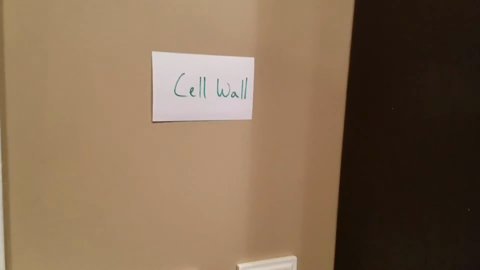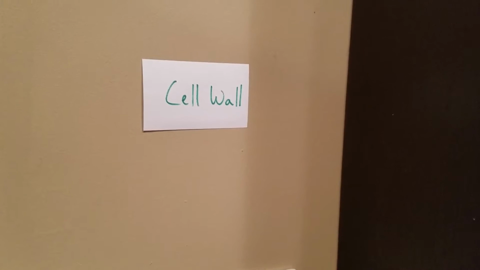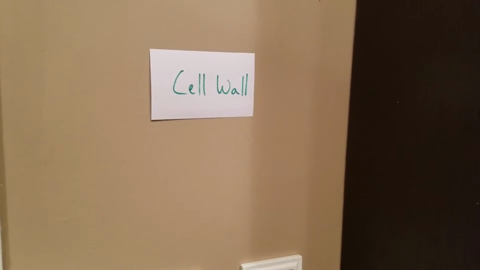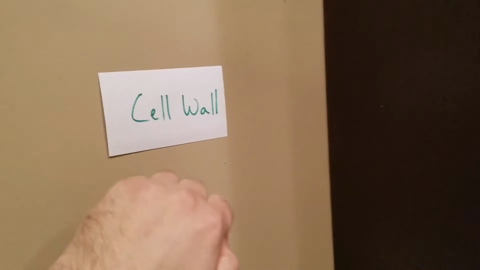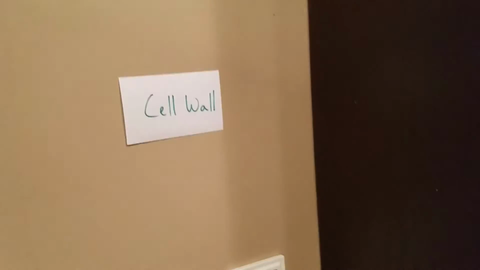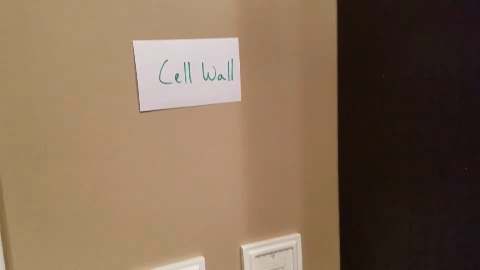Now, at the very outside of the cell is a cell wall. The purpose of a cell wall is to provide strength, support, and structure to a cell, and in my analogy, the cell wall is, well, my actual walls. They maintain the shape of my kitchen if everything is going the way it's supposed to, so my real walls are doing the job of a cell wall.